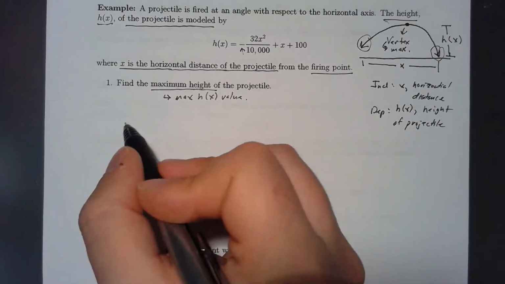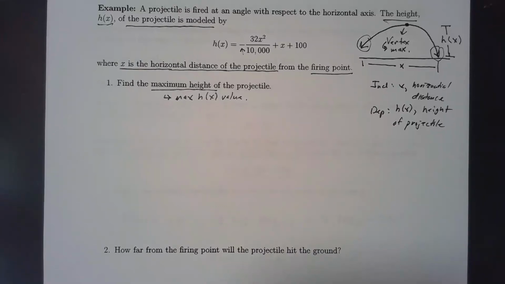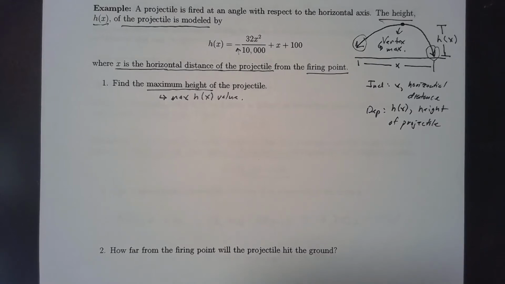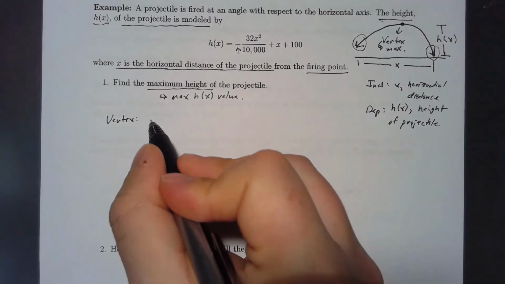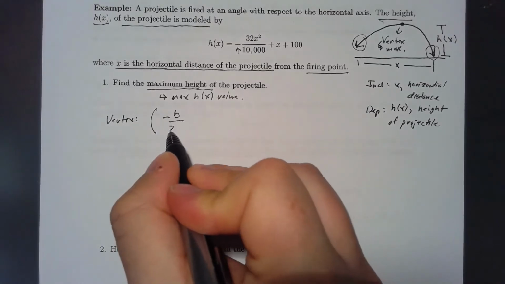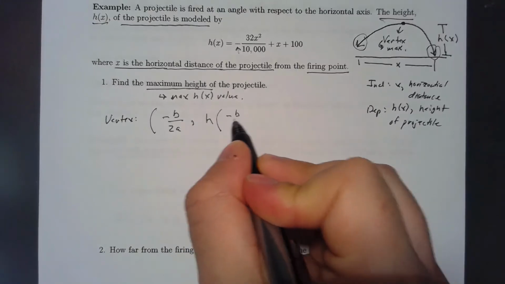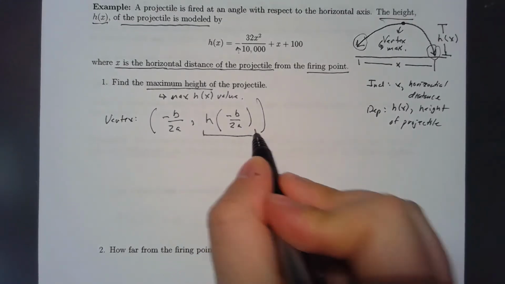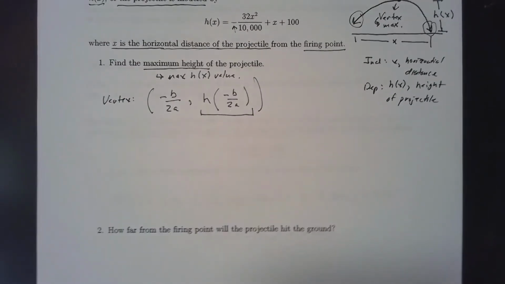So we just need to find the vertex, so we need to find the x coordinate of the vertex, and then we need to plug it into the function to find the y coordinate. So the vertex as an ordered pair is negative b over 2a, comma, and then you plug negative b over 2a into your function. So we're interested in this coordinate right here. That's what we're interested in. That'll answer question one.